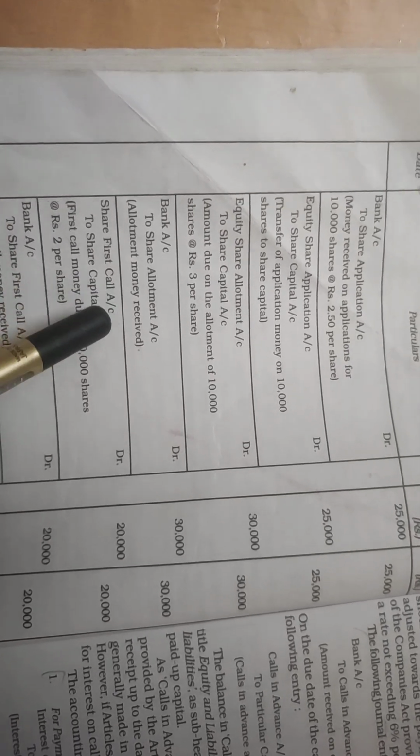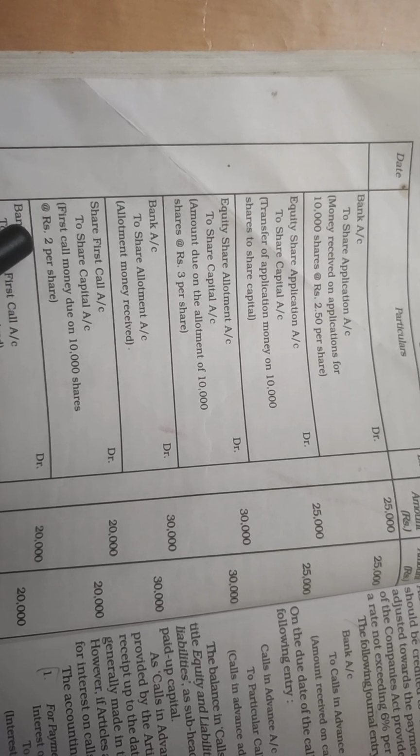Then the entry relating to share first call account. Share first call account debit to share capital account. The first call money due on 10,000 shares. The value of the first call money is rupees 2 per share. Then 10,000 into 2 will give 20,000 debit and 20,000 credit.